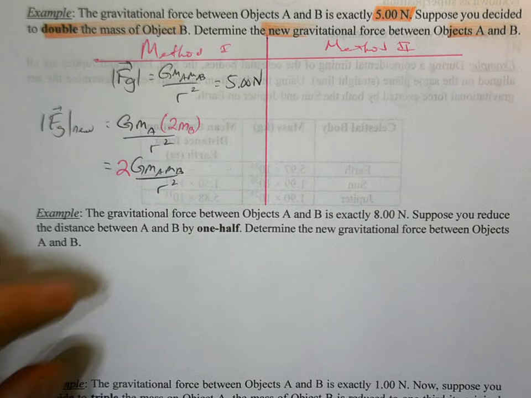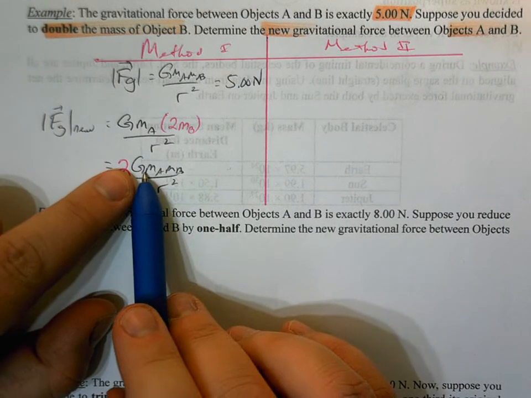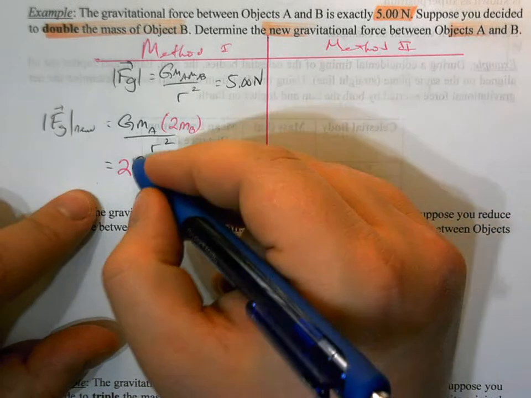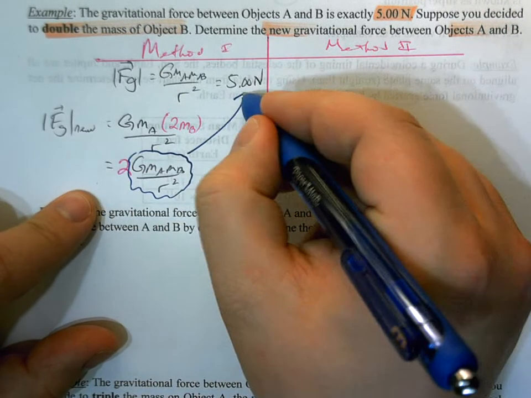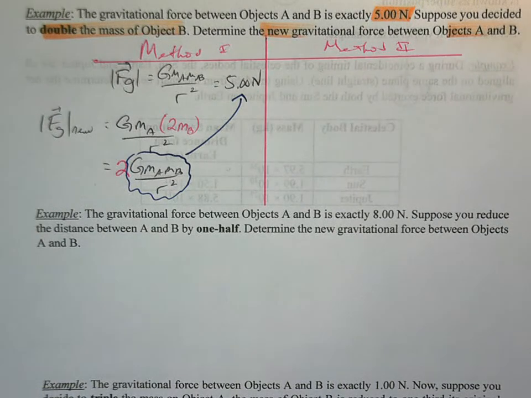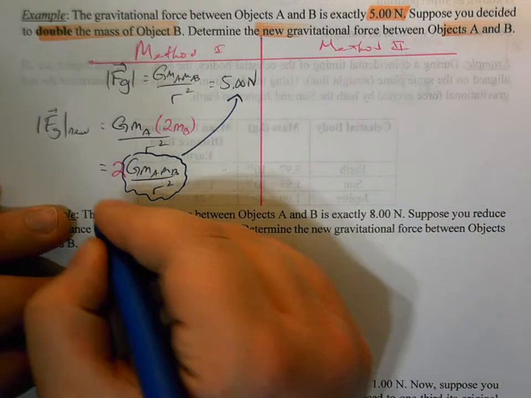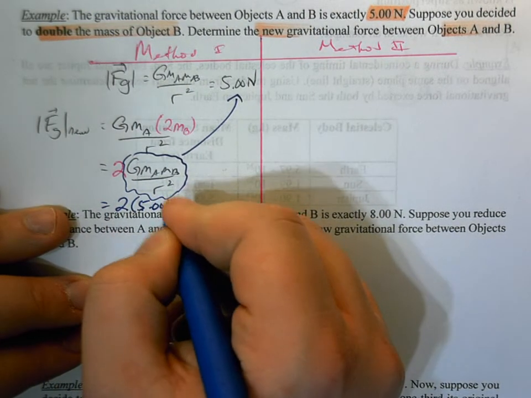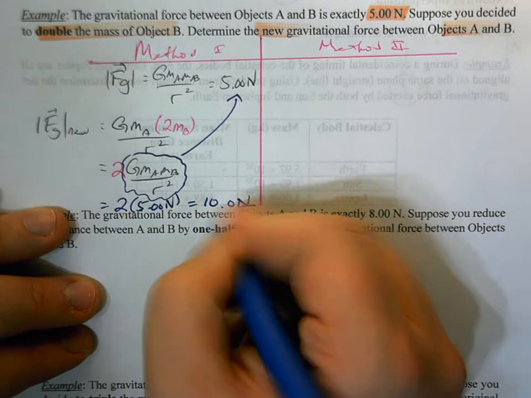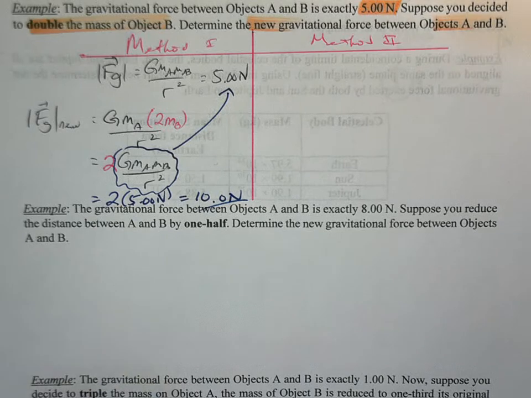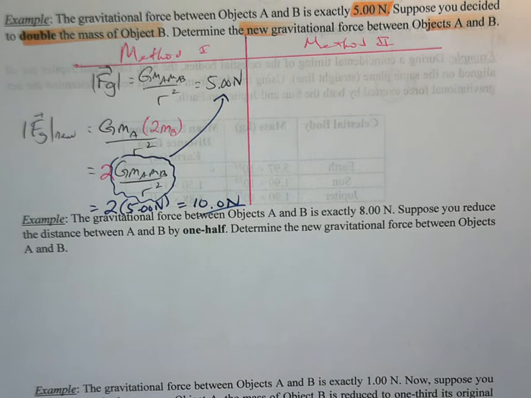Well, hang on a minute. With the exception of that 2 being there, that G, mA, mB divided by r squared, we've just said that this thing here is equal to 5 newtons. So really what we're saying is our new force of gravity is twice the old one, or 2 times 5 newtons, which is just going to give us 10 newtons. So by doubling one of the masses, we've doubled the force of gravity. Makes sense because the force of gravity is directly proportional to the product of the masses. So we double one mass, we're going to double Fg. That's the formal math way.